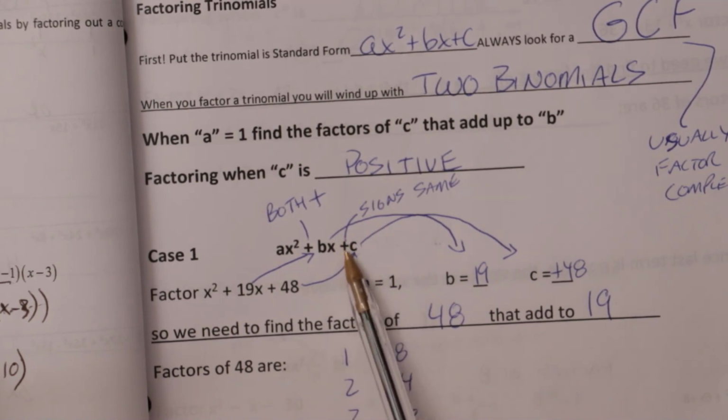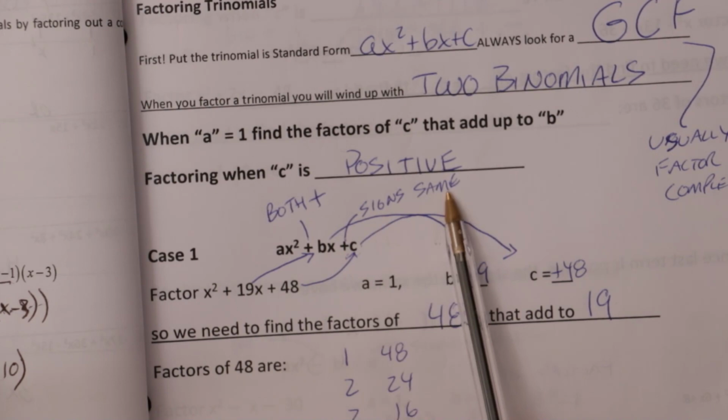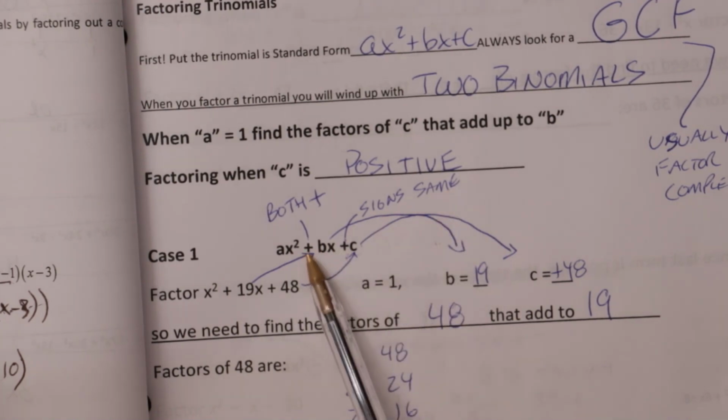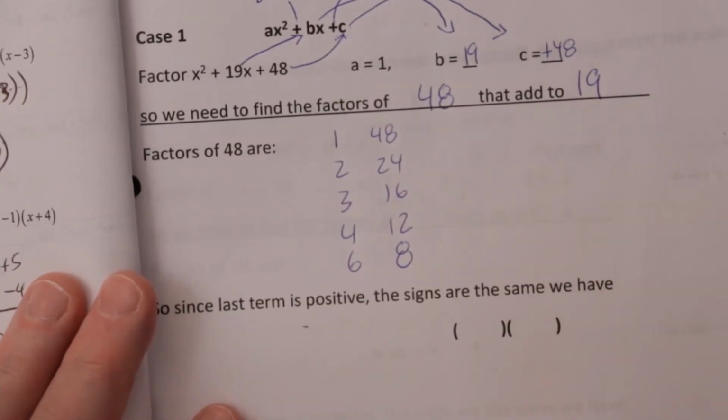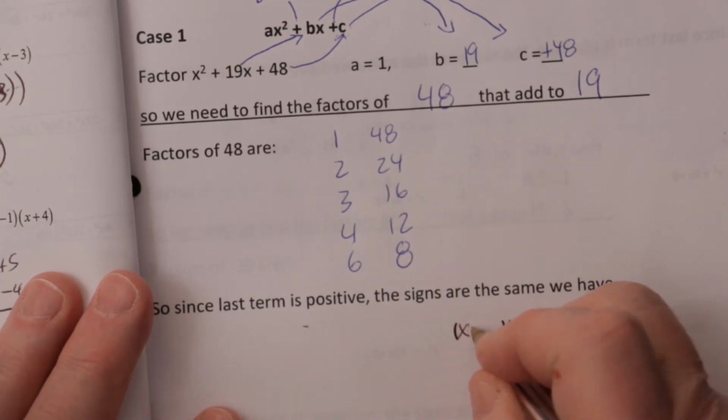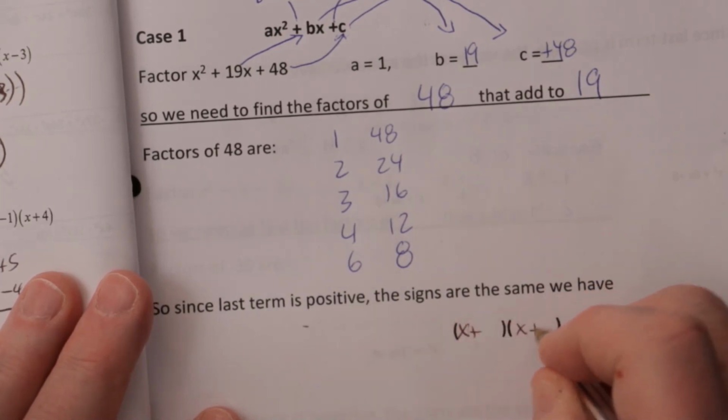With the plus c, the signs are going to be the same. And then whatever this is tells me what they're going to be. So I'm going to have same signs, and they're both going to be pluses. Down at the bottom here, I'm going to have an x with a plus sign and an x with a plus sign.